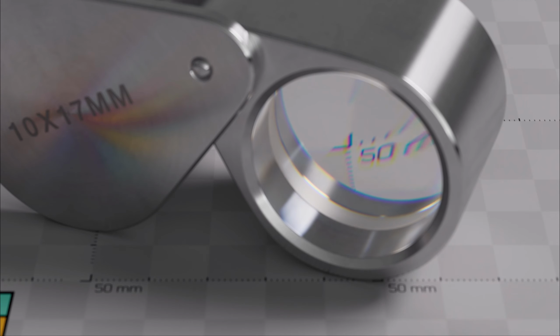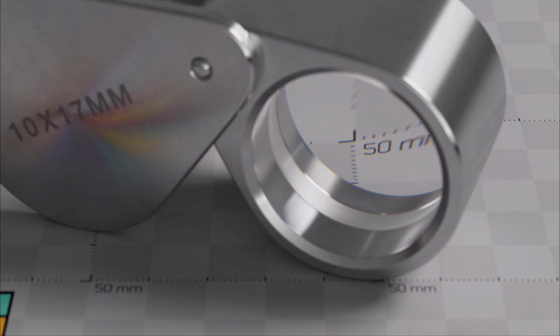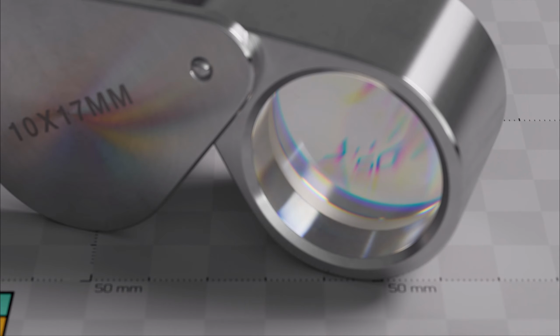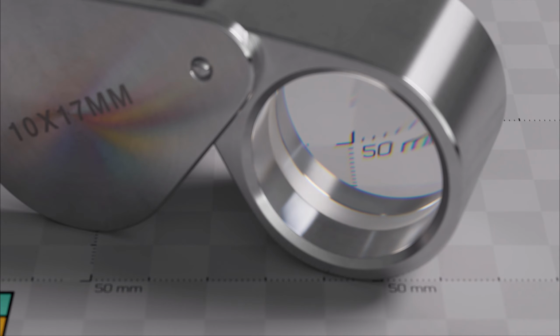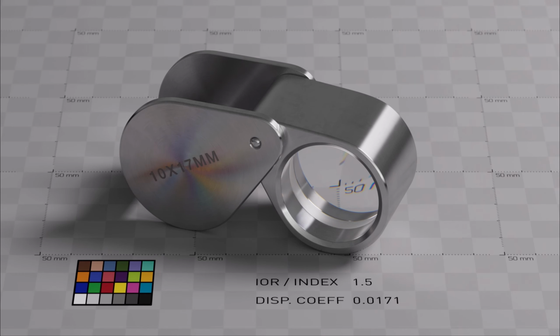And what you can see is that actually increasing the Cauchy B also increases the refractive index. So you're basically changing the refractive index by increasing the dispersion. Obviously, we don't want that. We want the refraction to stay the same. We just want to increase the dispersion in the stone to a natural measured level.